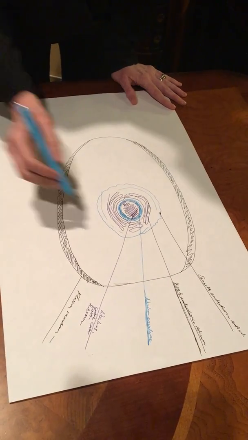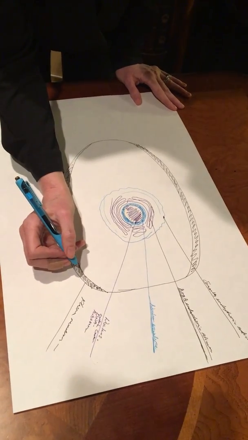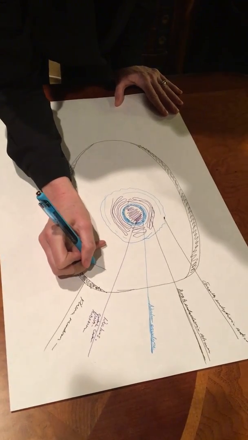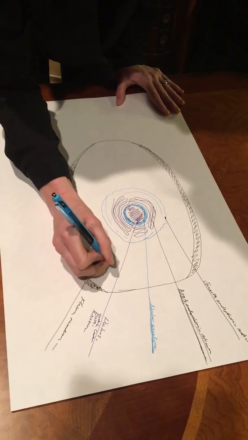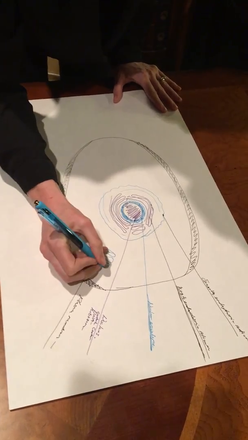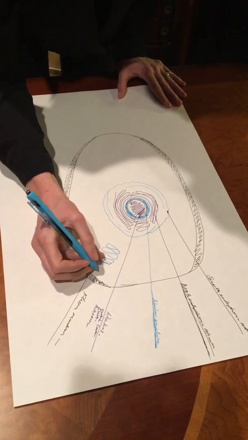Okay, so we're getting away from the nucleus, and let's go to the Golgi complex. Let me try to draw it. The Golgi complex also has little channels called cisternae.